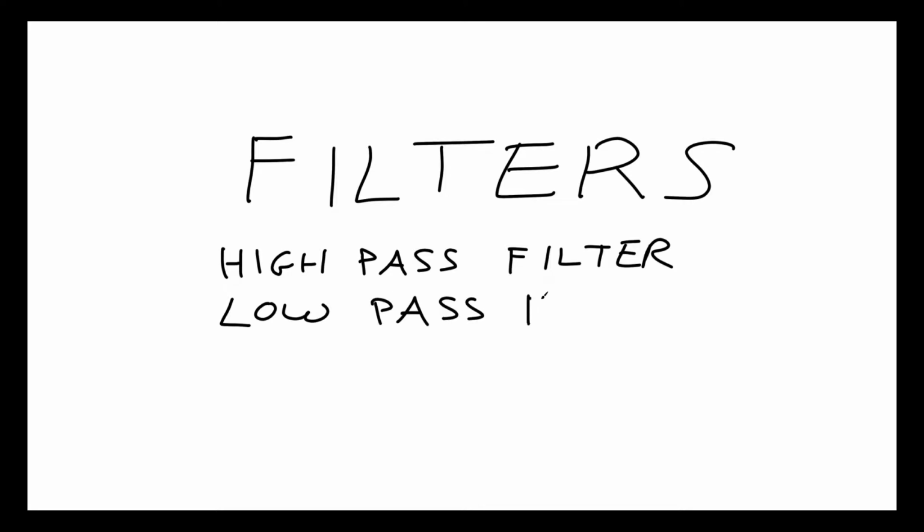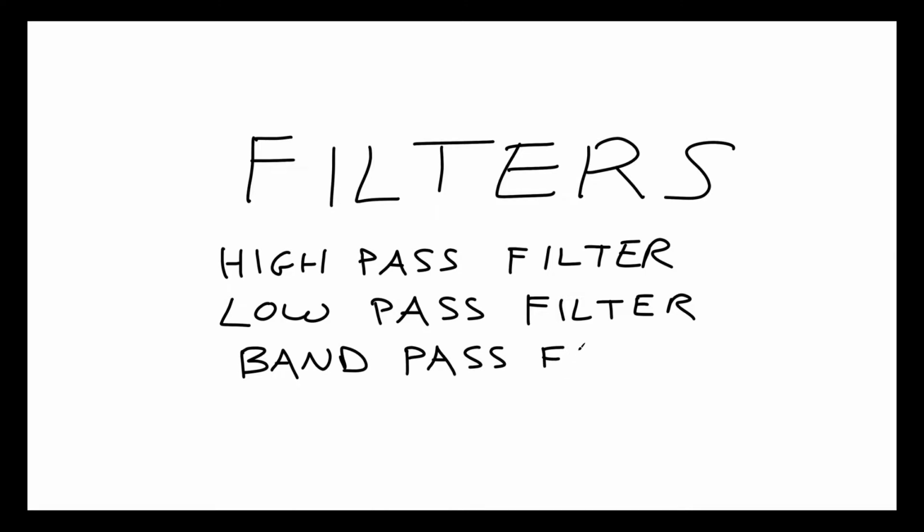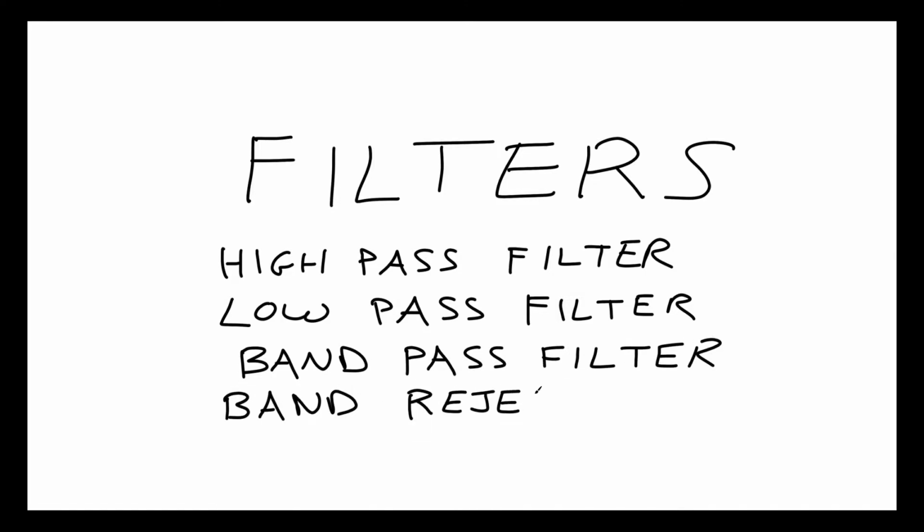A filter in digital audio is a way of emphasizing or eliminating some frequencies from a signal. So when we talk about filters in digital audio, there's some basic types of filters. There's something called a high pass filter, low pass filter, band pass filter, and band reject filter. These can be abbreviated as follows.